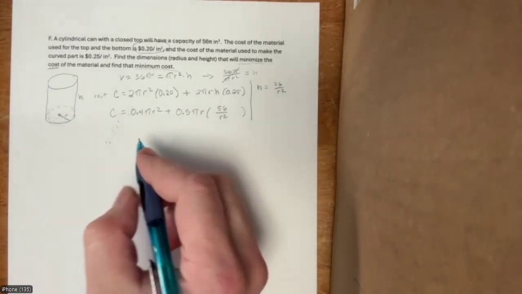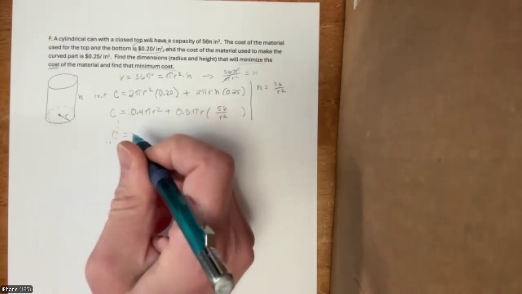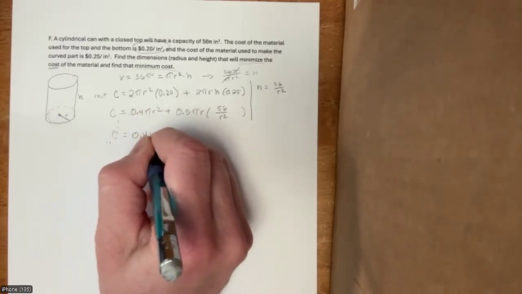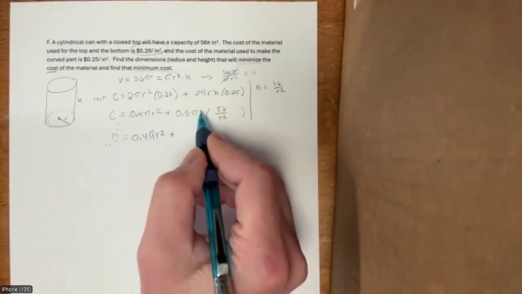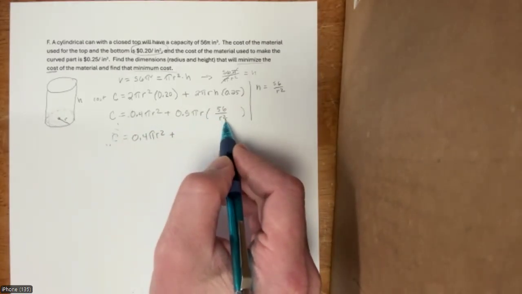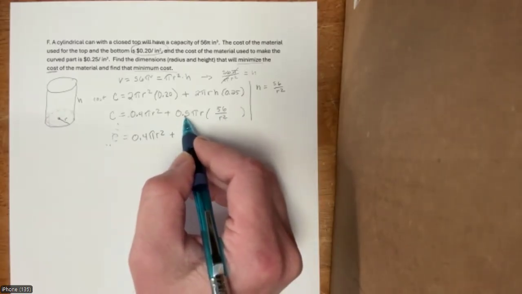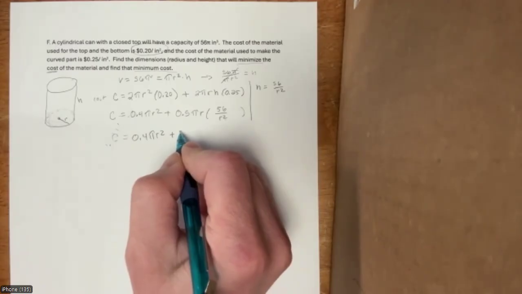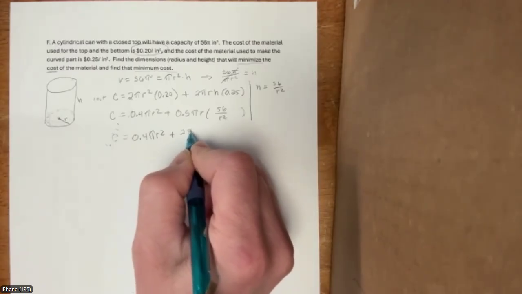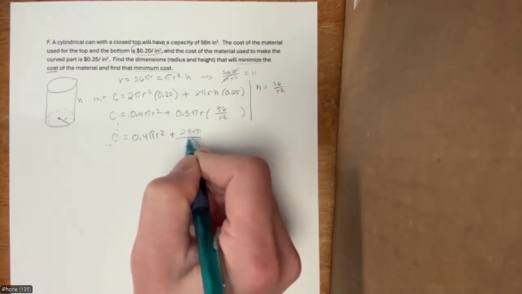So we will simplify a little bit. So this term doesn't really simplify, but this one does. R divided by r squared leaves me with 1 r in the denominator, and 0.5 times 56 is 28. So that leaves me with 28 pi over r.